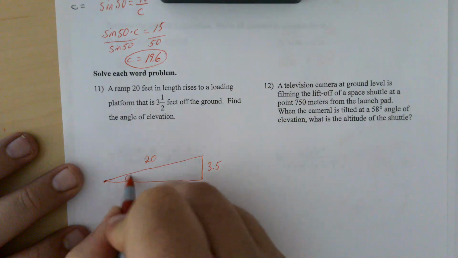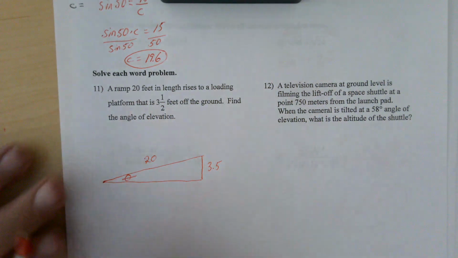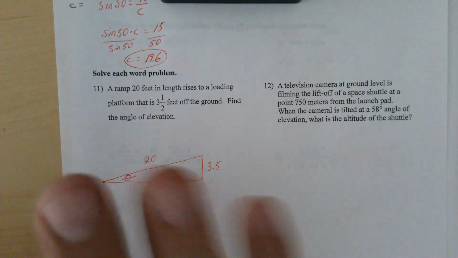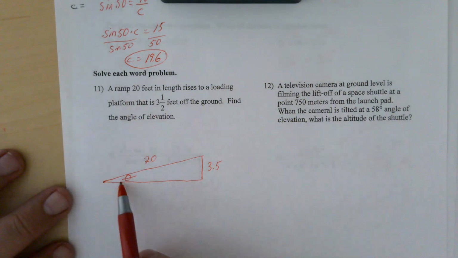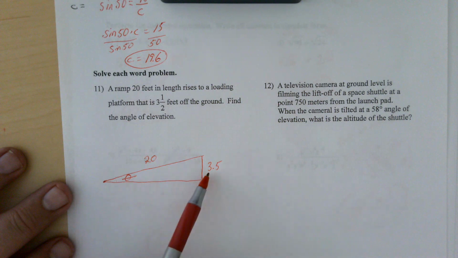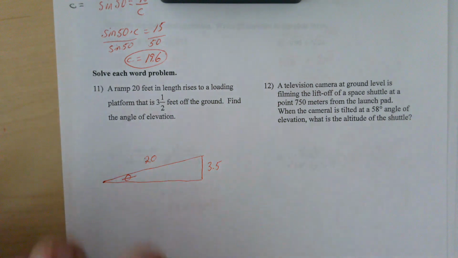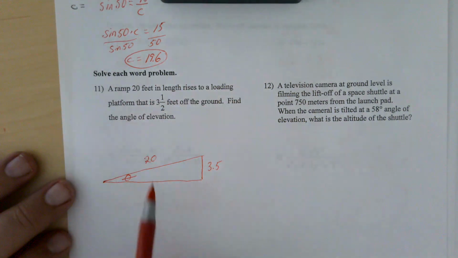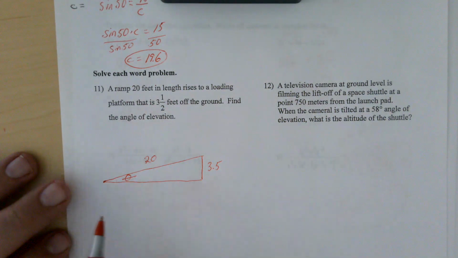Okay, so this is pretty easy to be able to solve. That's what the visual is. And so from this angle, the angle of elevation, I know the opposite and I know my hypotenuse. So just based on the given numbers, yeah, we could use the Pythagorean theorem. I don't really care about this length.